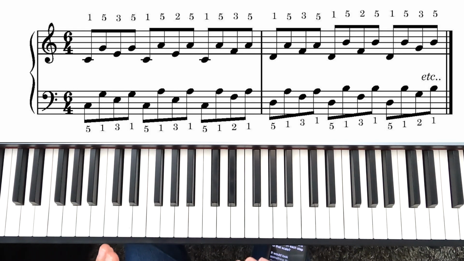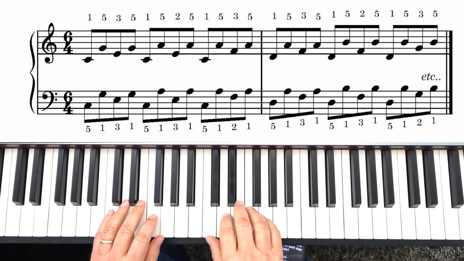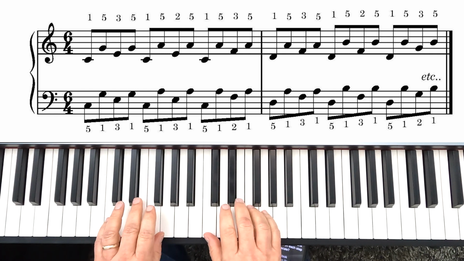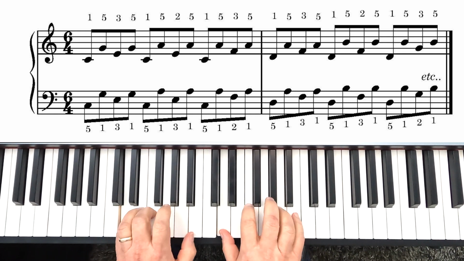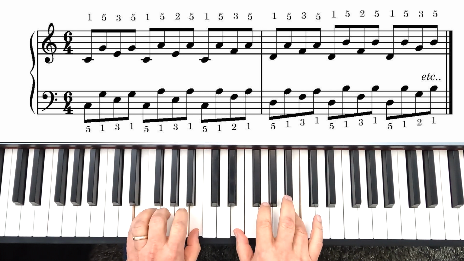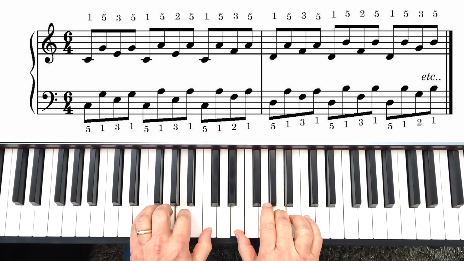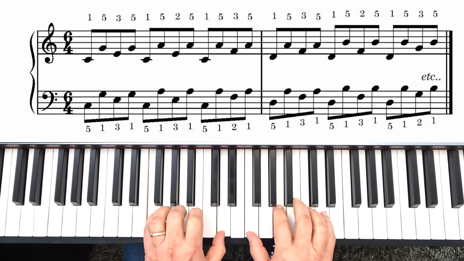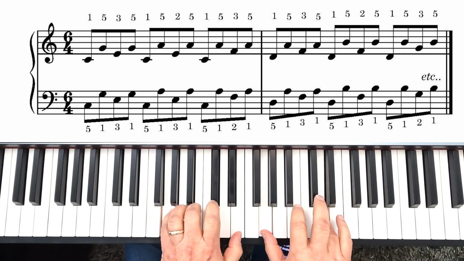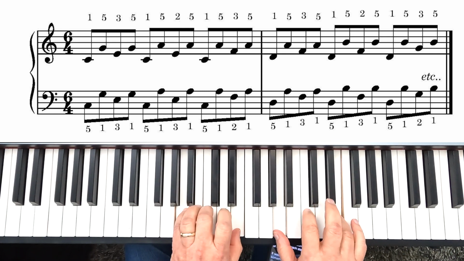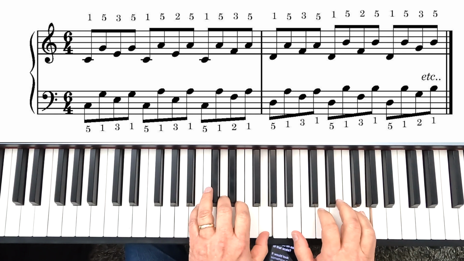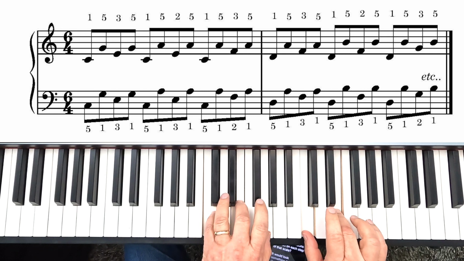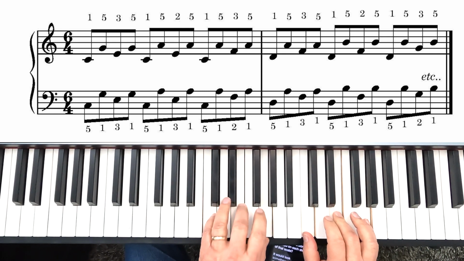First, the hands are still playing parallel. We've got the same notes, but different fingerings. So pay careful attention to the fingers that I'm using. That's one variation.